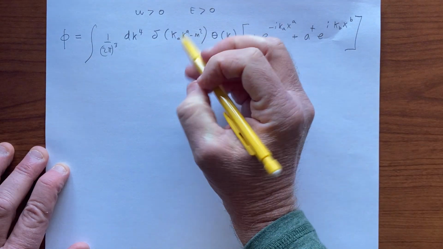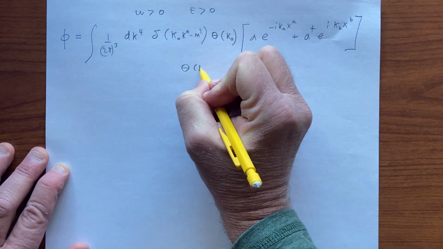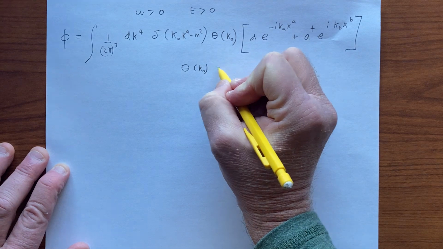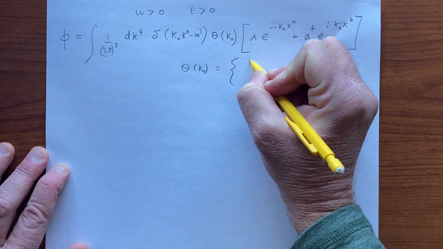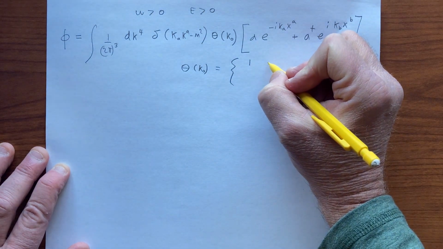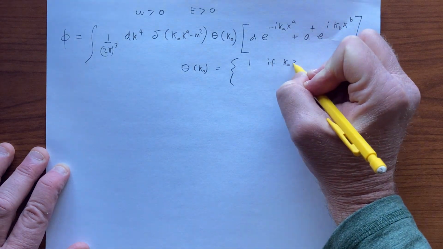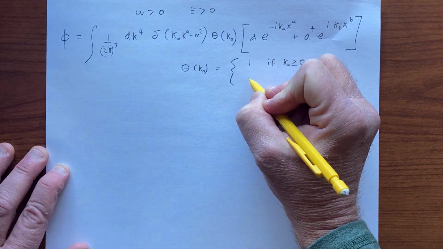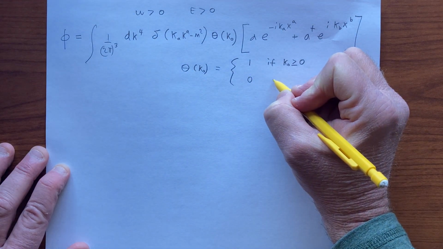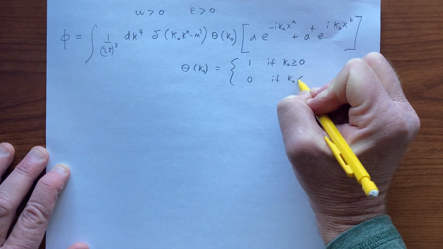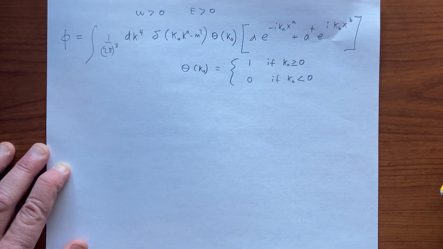It looks like that, and this theta of k naught is the thing that picks this out and says it's okay. It's just 1 if k naught is positive, or 0 if it's negative.